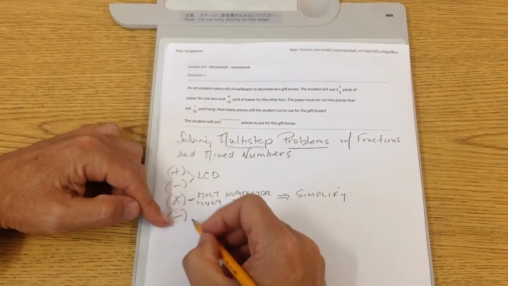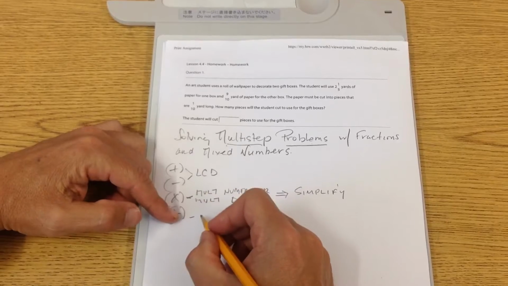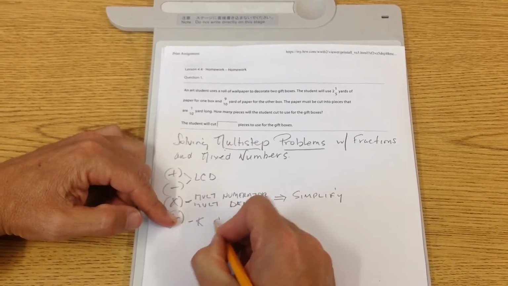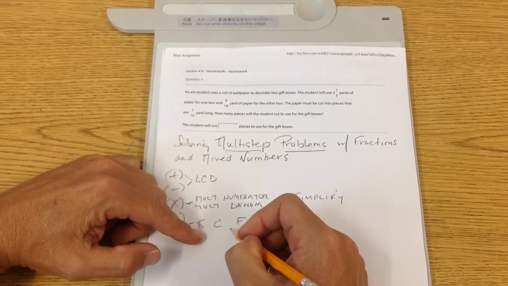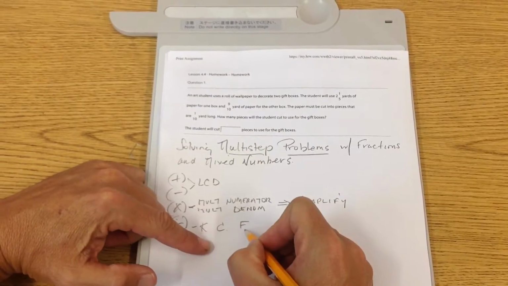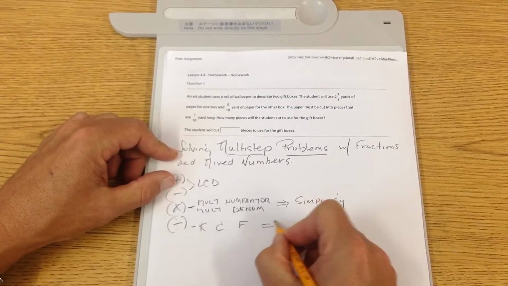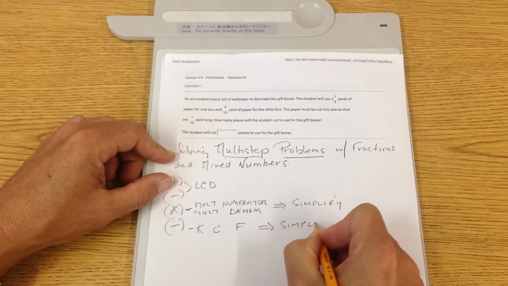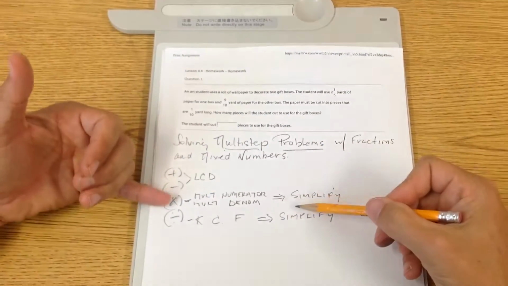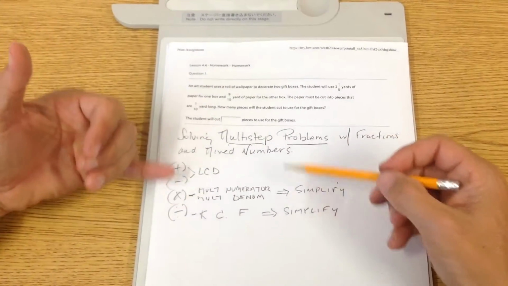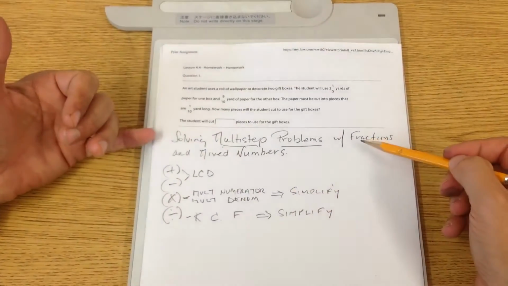And when you divide, you go through a process which is keep, change, flip, which really means you multiply by the reciprocal, and then you simplify. So those are the different processes that you go through for the four operations for fractions.